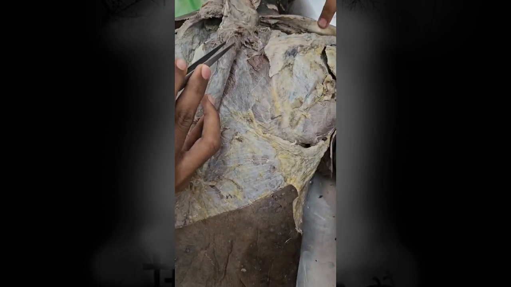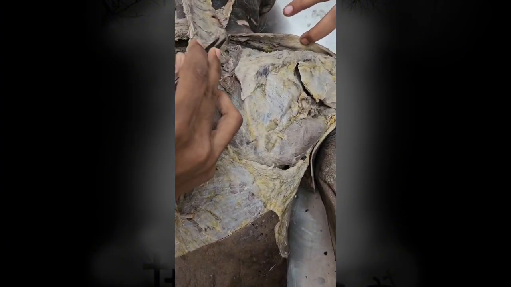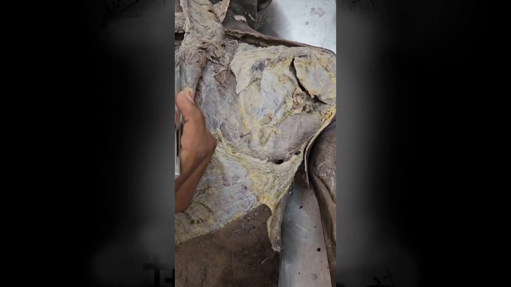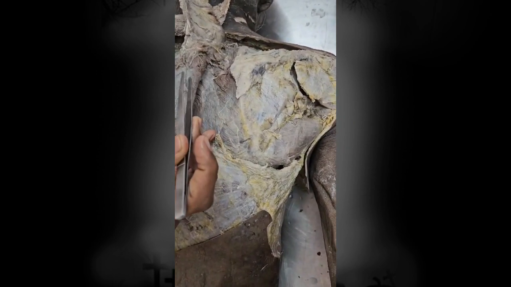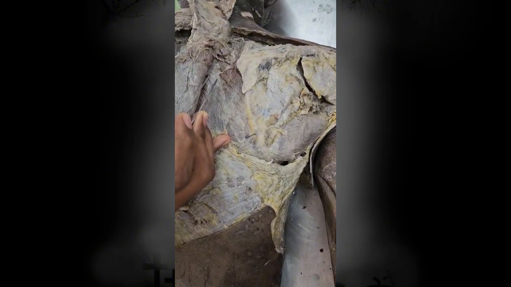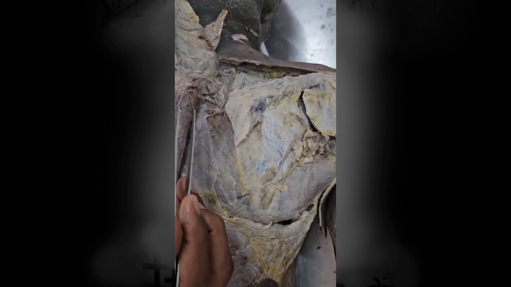Rhomboid minor originates from the lower part of ligamentum nuchae, spines of C7 and T1 vertebra, and it inserts in the base of the triangular area at the root of the spine of the scapula. This is the root. Here it inserts. And rhomboid major.